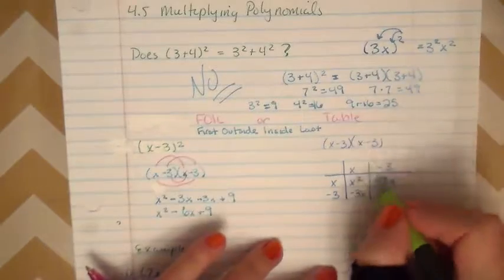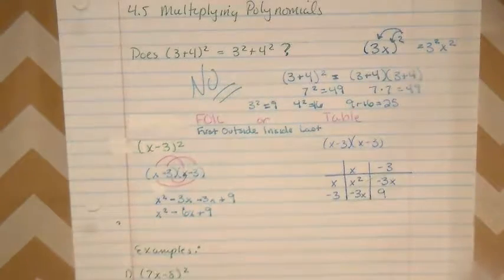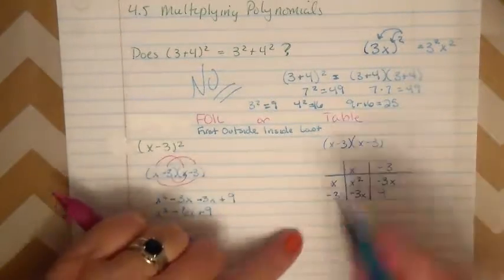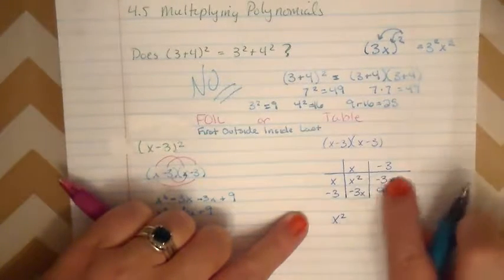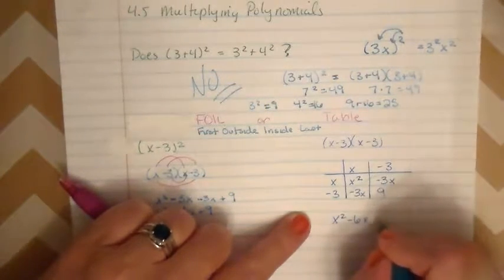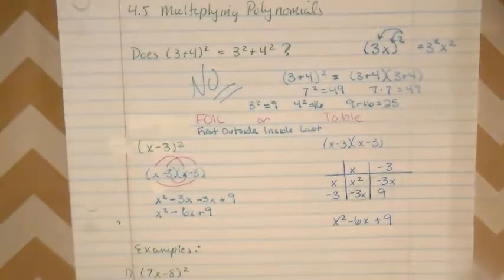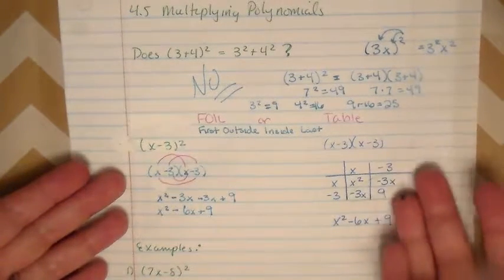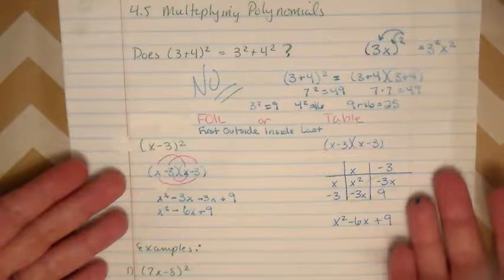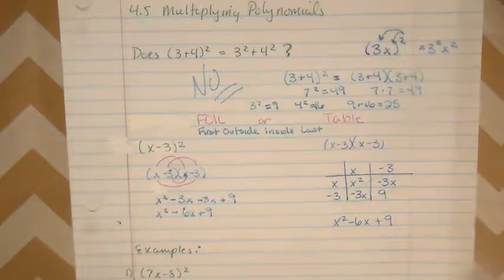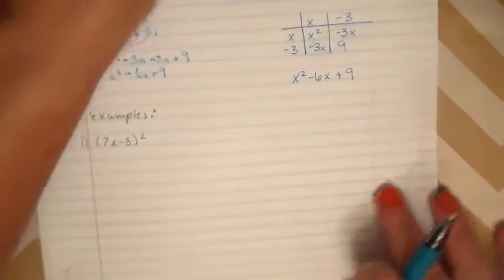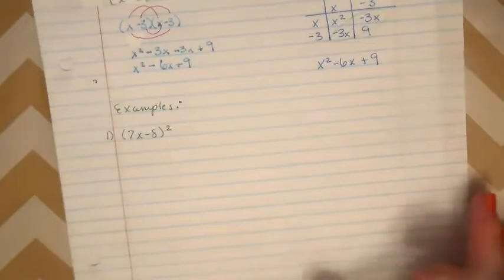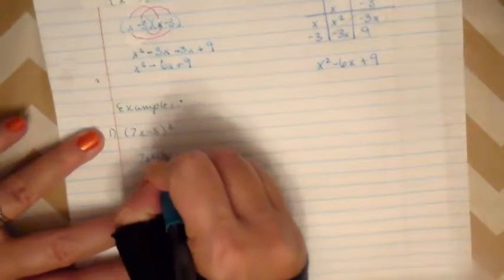And when you do this, your like terms line up on your diagonal. And so I have x² - 6x + 9. So you see, you get the same answer no matter which method you choose. It's just to pick the one that makes the most sense for you. Now I will say that when we multiply longer polynomials, the table is a little more user-friendly. So let's do some more examples. Again, I'll use both FOIL and the table, so you can pick which way you like better.